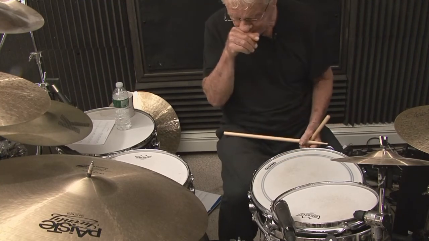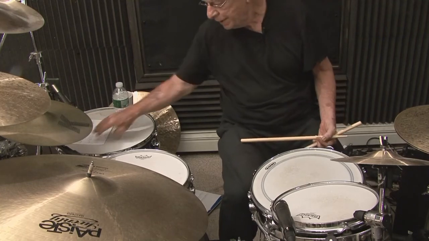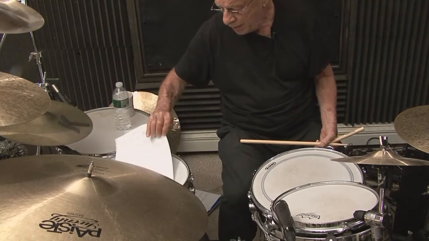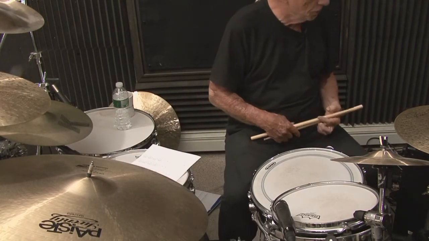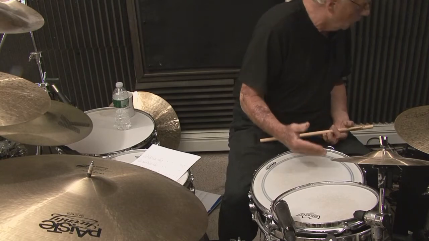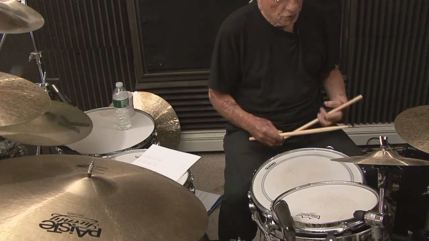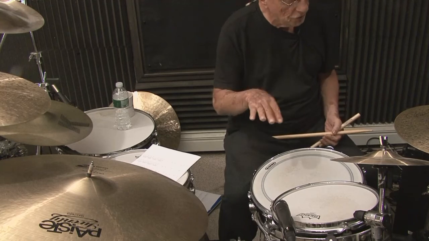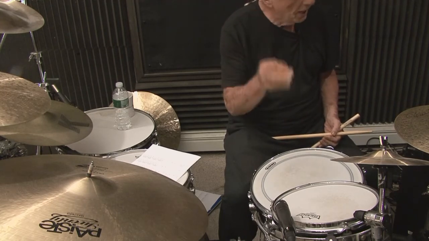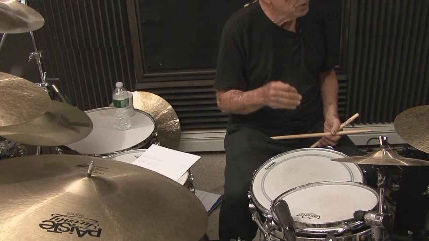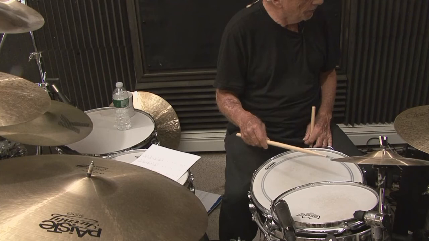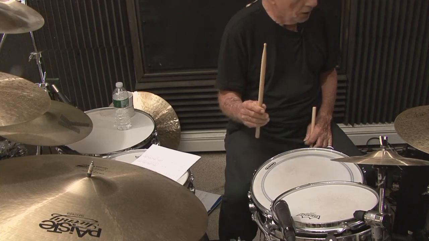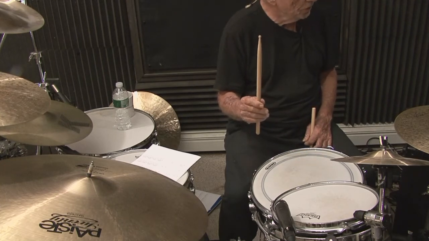Now, the first section of the PDF, the first exercise, is eighth note triplets with an accent on the first note of the triplet. So the accent is going to be on the count of 1, 2, 3, 4. I'm going to have an accented and two unaccented notes, but I'm going to have three things occur. I'm going to have a downstroke, a tap, and an upstroke. The upstroke is to put me in position to execute the next accent.